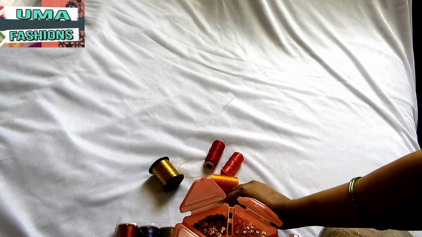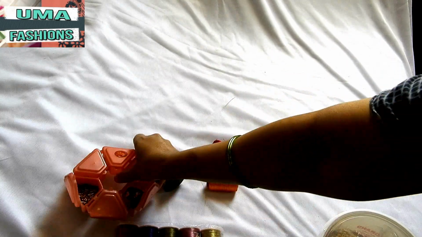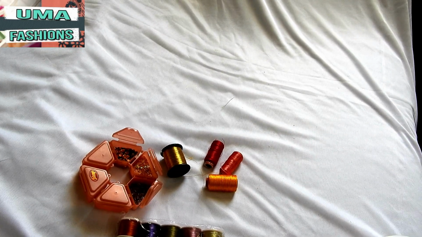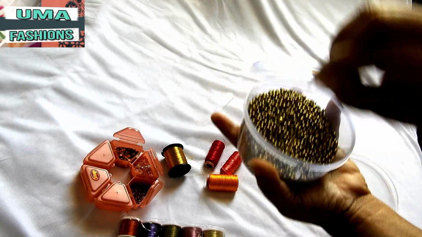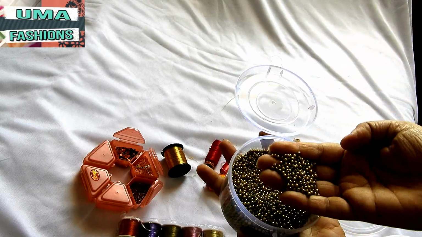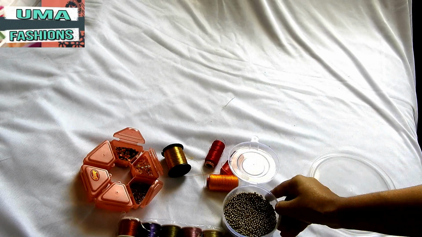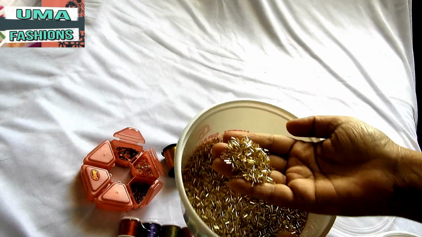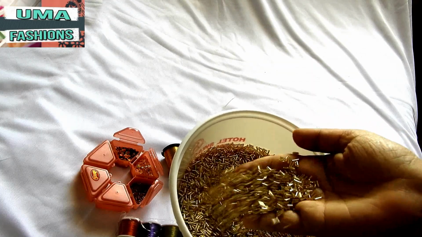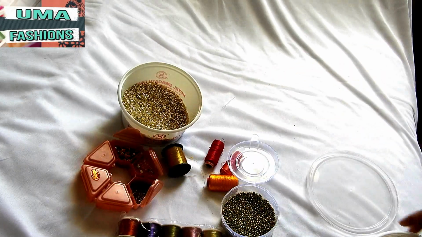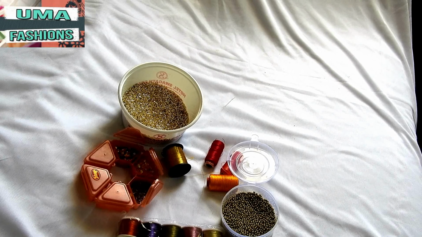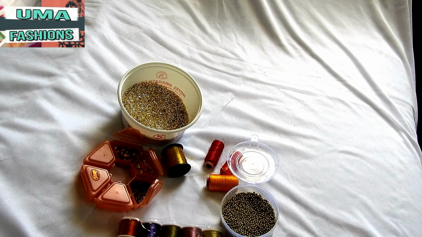See, chamki. This chamki is also available in different models. And these are the big beads, golden beads. These are tubes, sugarcane tubes. These are the full cane tubes, half cut beads also there.